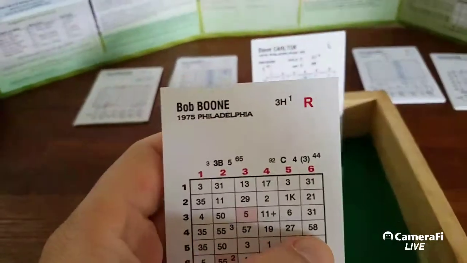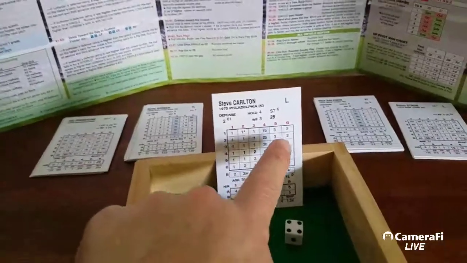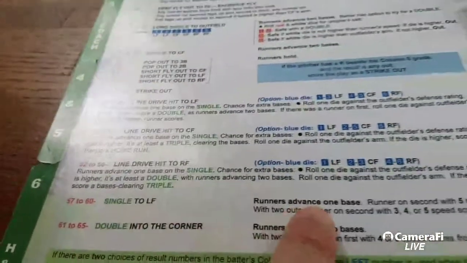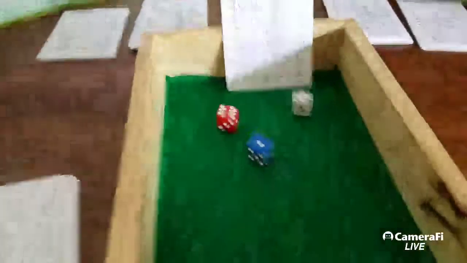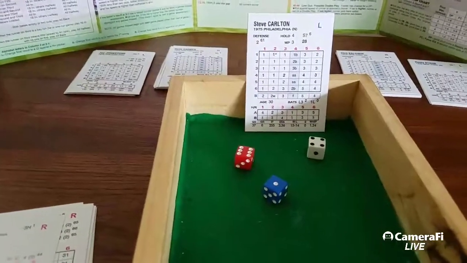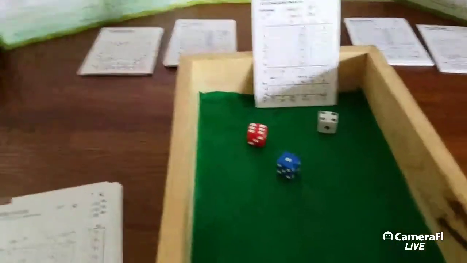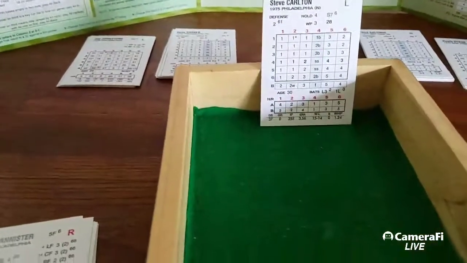6-4 is a 58 for Boone, and a 6-1 is a 2. That's a total of 60 in column 6. And if we go to column 6, a 60 is a single to left field. Runner advances 1 base. So it talks about base runner advancement if people are already on base, but this is a leadoff single for Boone, and the hits just keep coming. And that'll bring up Alan Bannister.